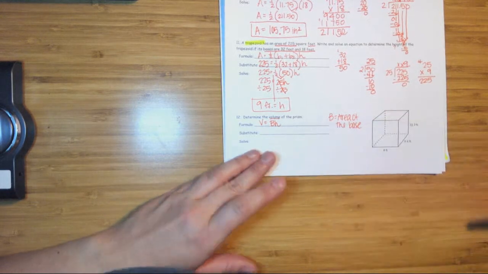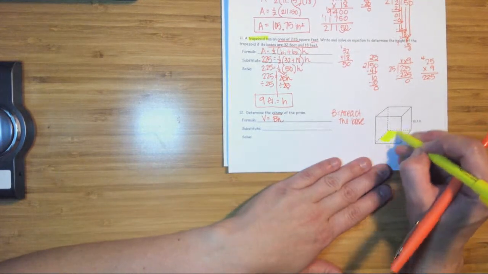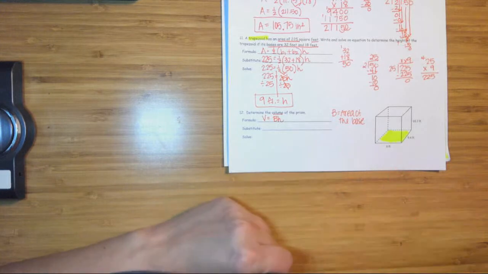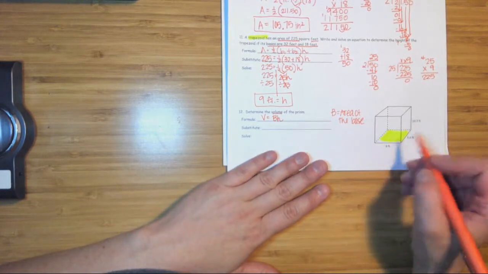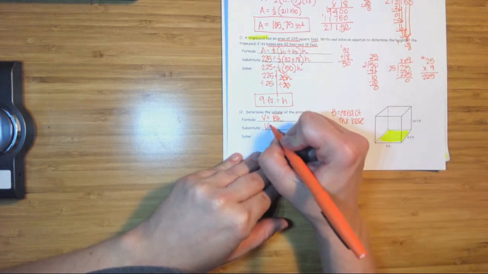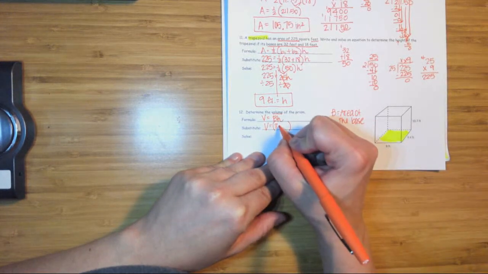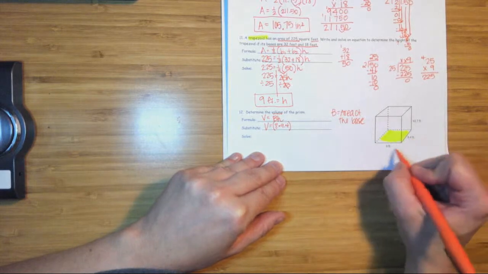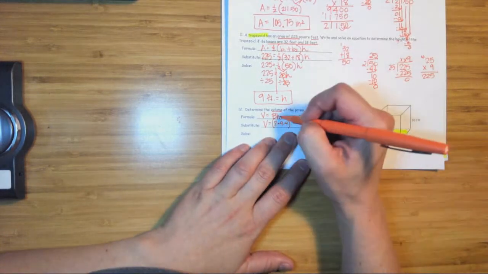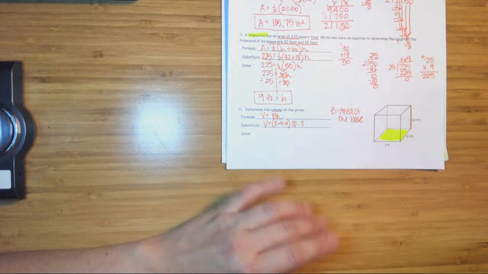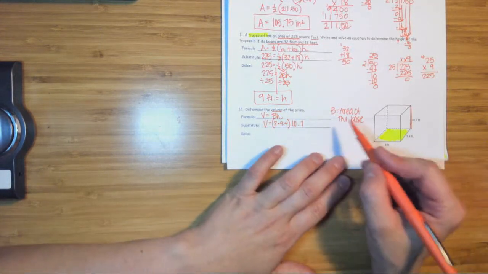So if I look at the base of this rectangular prism right here, I need to find the area of the shaded region. So to find the area of this rectangle, big B, the area of this is going to be 8 times 9.4. I need to multiply those together. And then I'm going to multiply by the height of the prism, which is 10.7. So let's find the area of the base, big B.